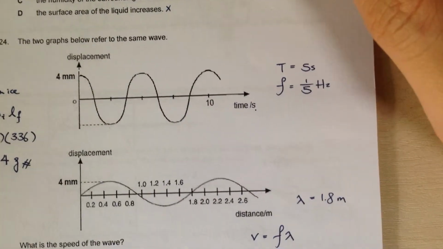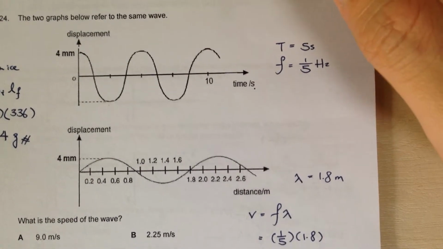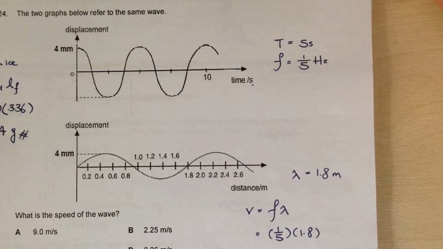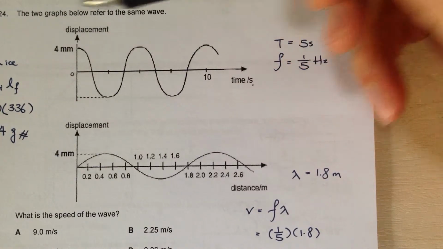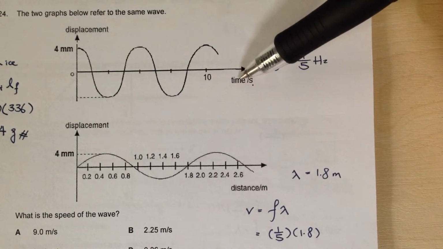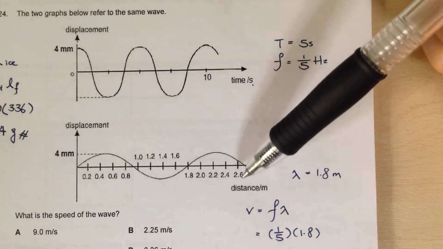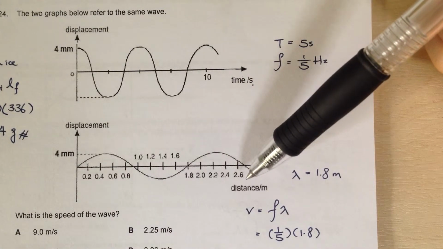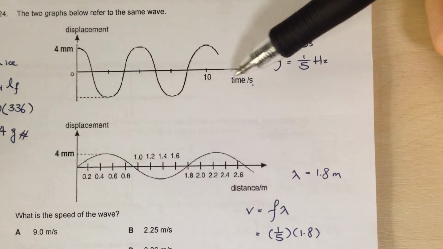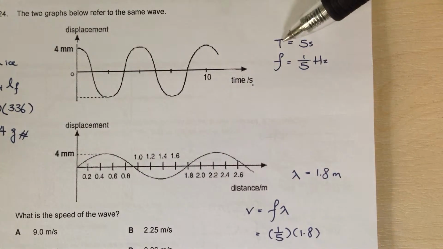Okay, for question 24, they ask you to find the speed and they give you two different graphs. You need to be able to identify that in the top graph, the x-axis is time, while in the lower graph, the x-axis is actually distance. When you have a displacement-time graph, you can find out the period.